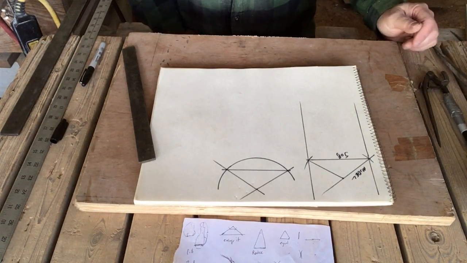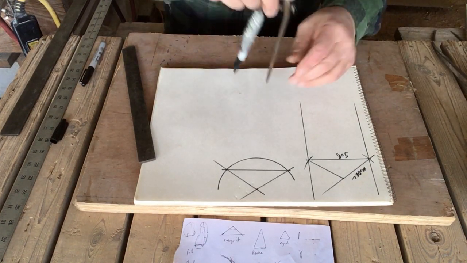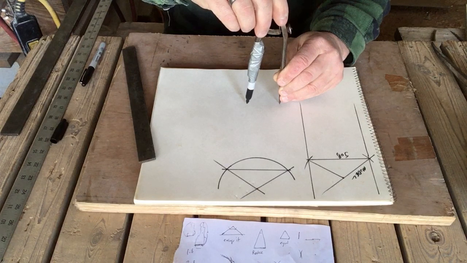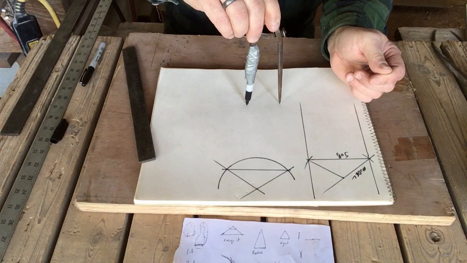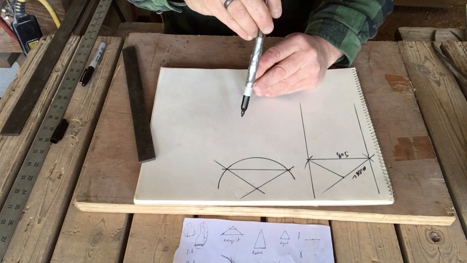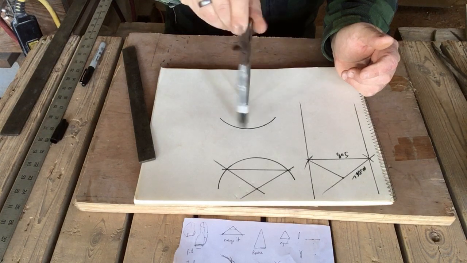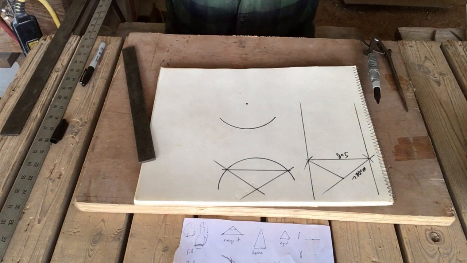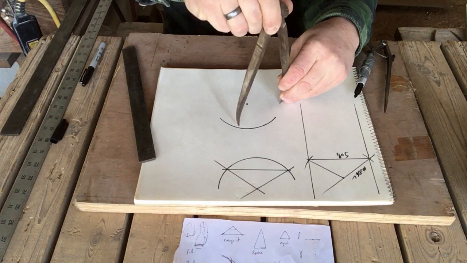We could also construct a triangle by starting at our origin and marking a line, marking another point. This would be a line segment. And then we go from this one, we come up here and we strike an arc. We take our job dimension, start at the same origin point, and we strike a line.